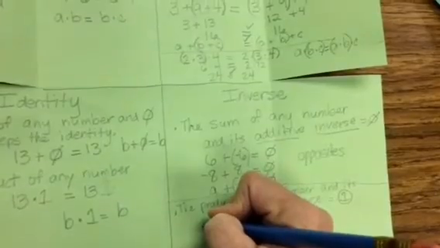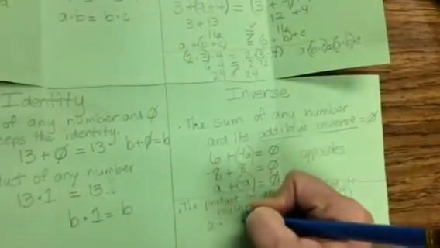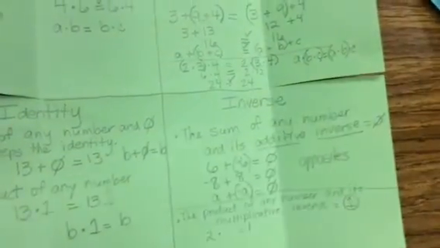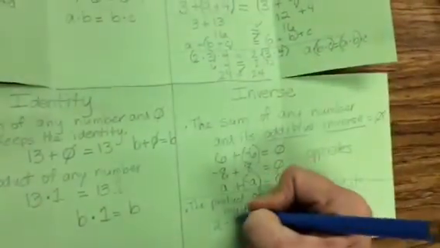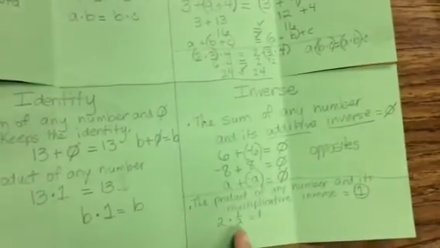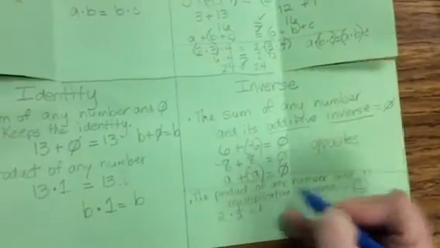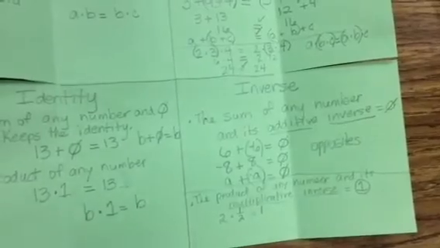Okay, so let's say, what would I have to multiply 2 by to get the answer of 1? 2 times what is 1? Well, isn't it 2 times 1/2? 1/2 is the multiplicative inverse. Underline that. You've had it before. We also have called it the reciprocal.